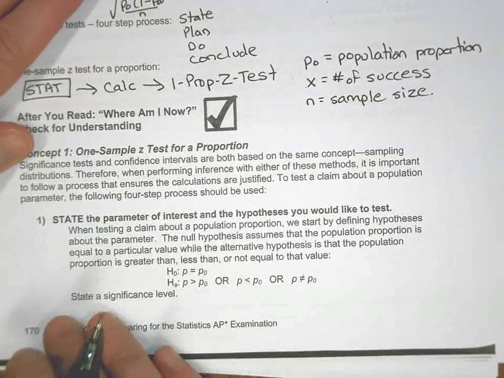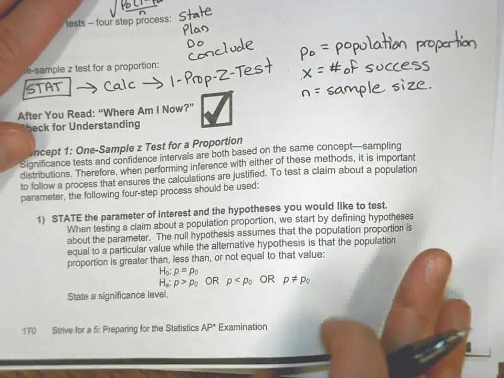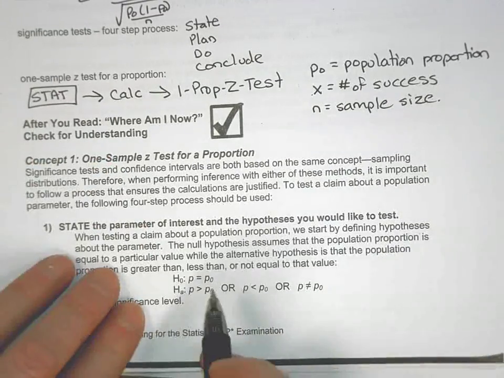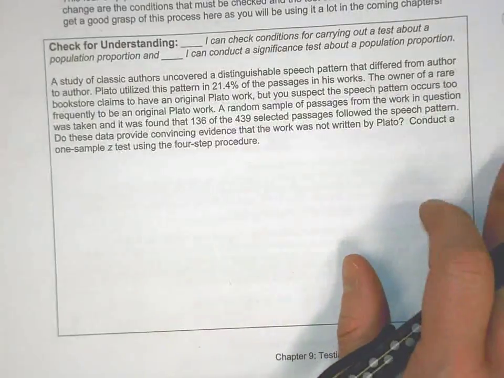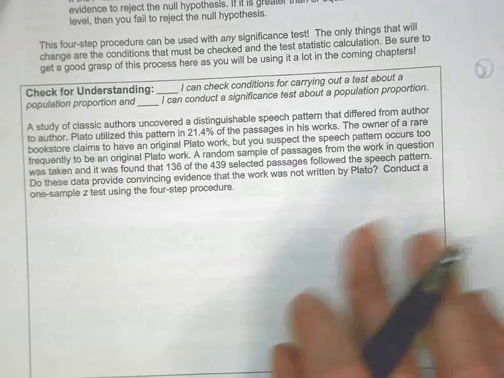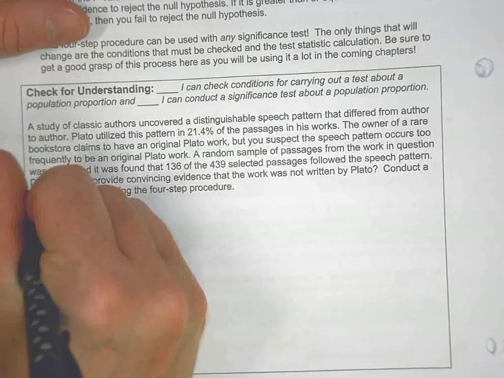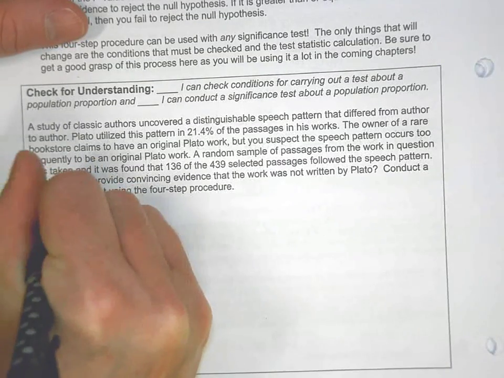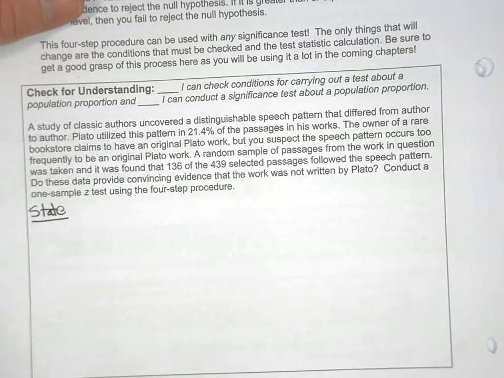So for the 1-sample z-test, they run through the state, plan, do, conclude. Notice they're using the p sub 0 as well. That's the actual value. And here's a practice problem, the 4-step process. So let's read through this problem and do the state, plan, do, conclude.